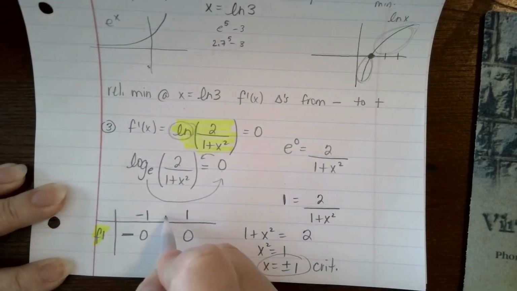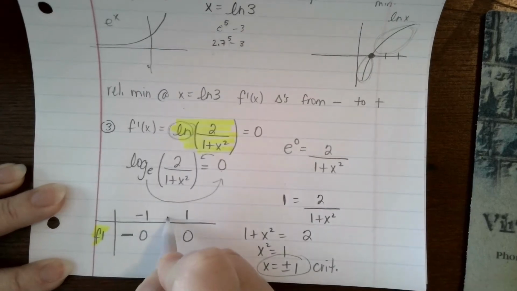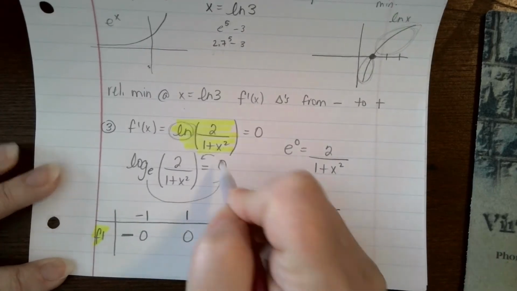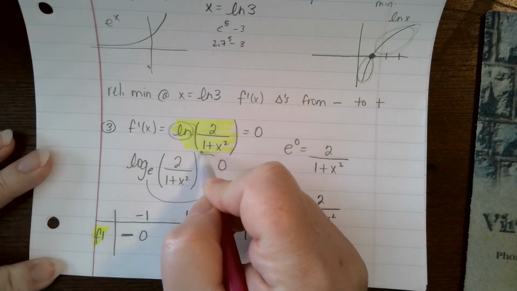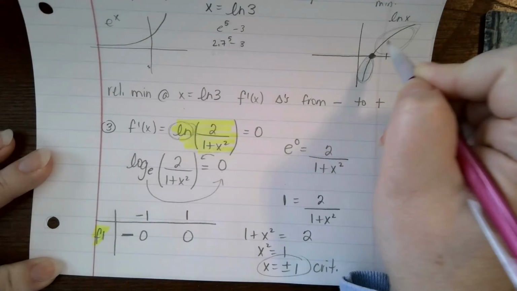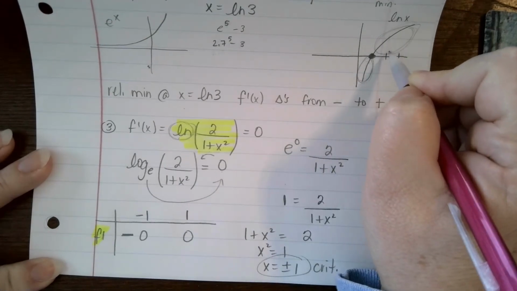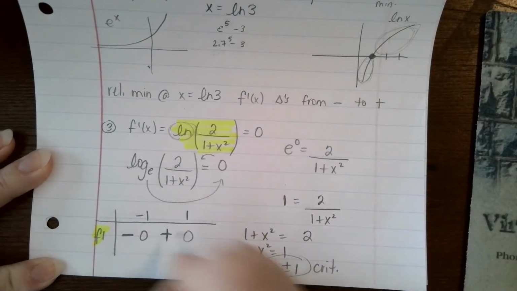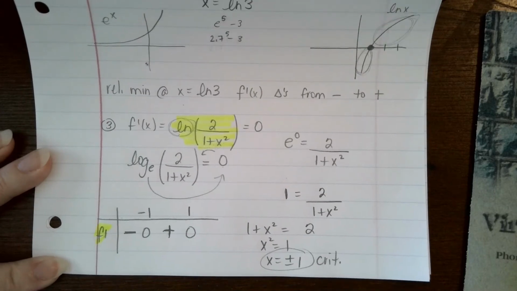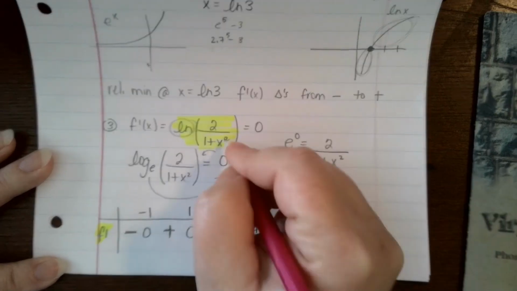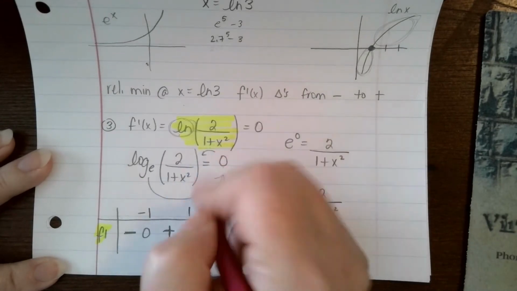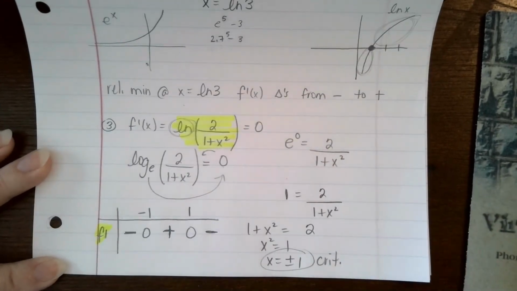So now I'm going to plug in something that's in between negative 1 and 1, which 0 makes sense. If I plug in a 0, that's 0, so I end up with 2 over 1. Well, the ln of 2 is some positive value. So we don't need to know the actual number in order to know whether it's positive or negative. And then I'm going to plug in a positive 2. But again, that's the same as the negative because I square it. So that's the ln of 2/5, so I'm back down to negative again.